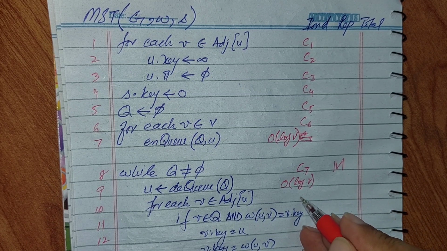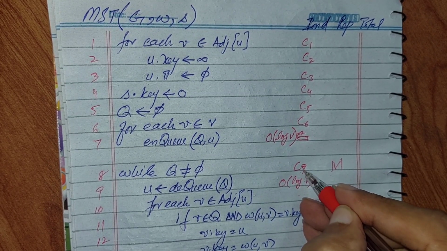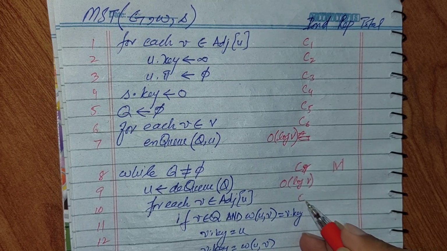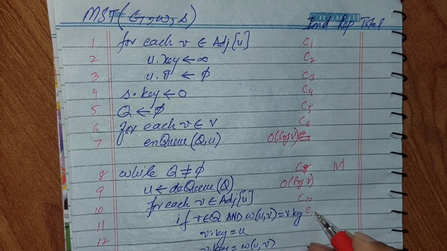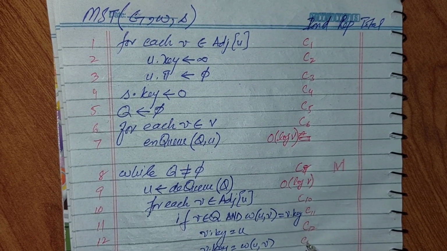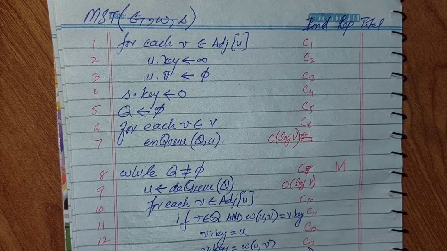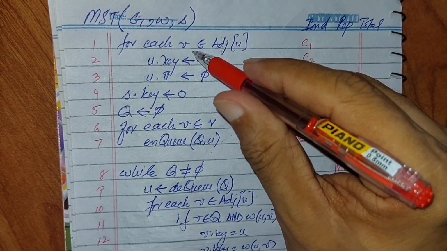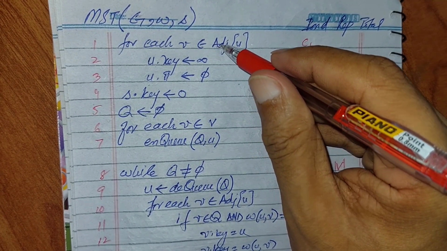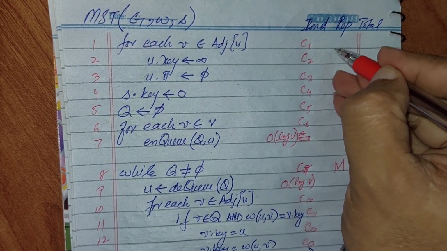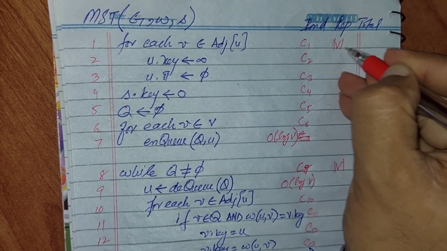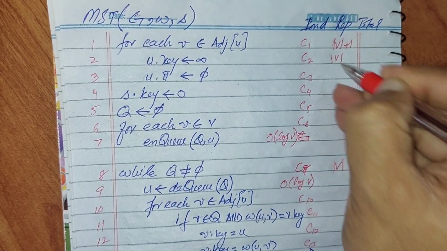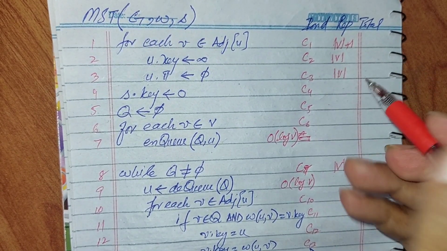So for each V, let's call it C8, skipping C7, keeping with the line numbers C10, C11, C12, C13, and C14. Now the repetition: this is going to be for all the vertices, so it is a V times loop, and one time for false, so it is V plus 1, and the body will be executed for all the true executions of the header, that is V times.